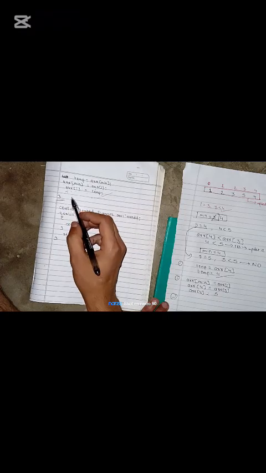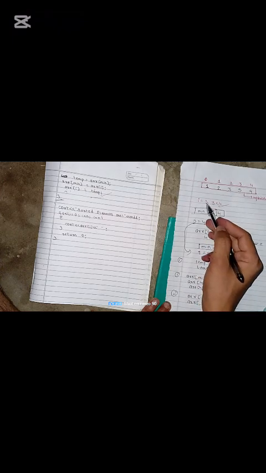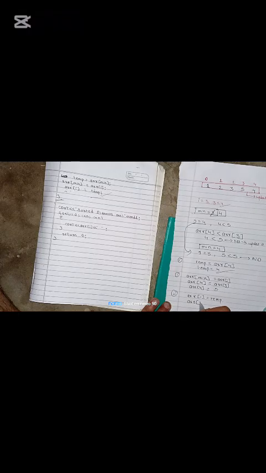Now in the third line it is written that array of I equals temp. The value of I is 3. In arr 3 we will store the temp value, which is 4.